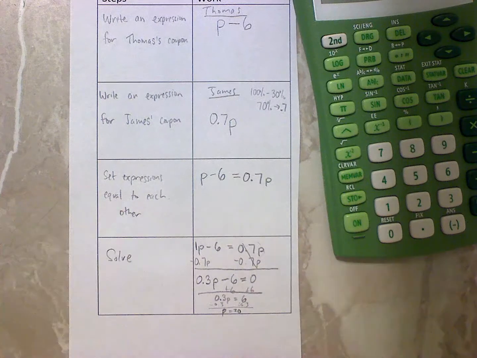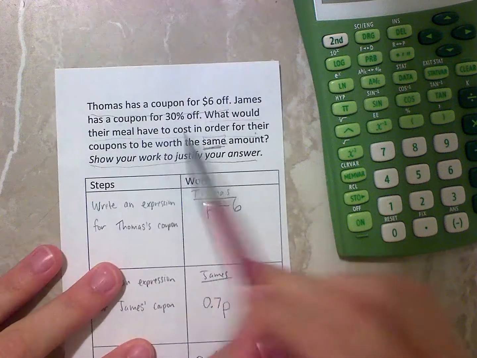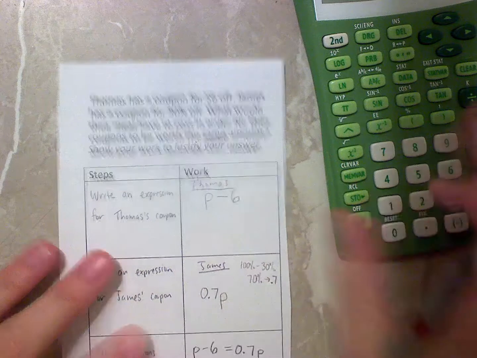Now the last step, which I'm not writing here, is you would need to say the meal would have to cost $20 in order for the coupons to be worth the same amount, right? That would be an important last step here.